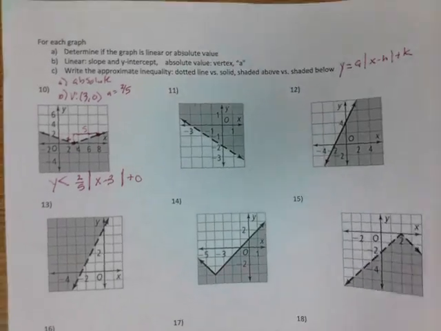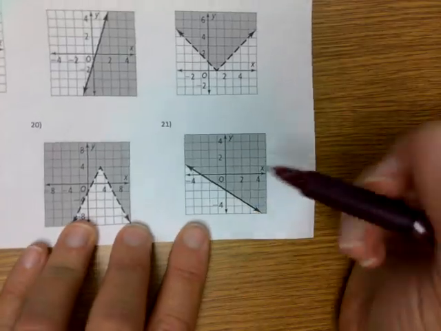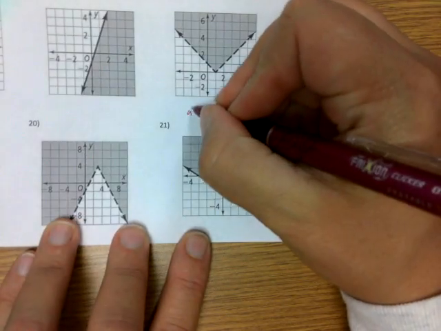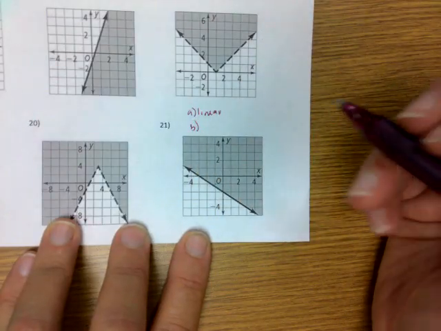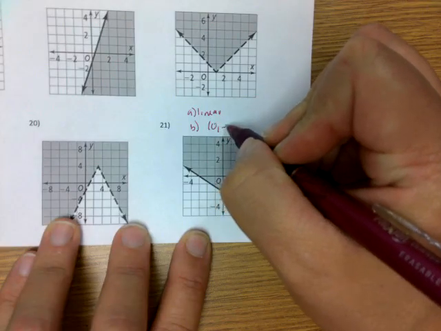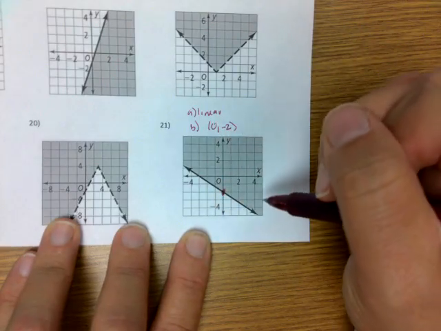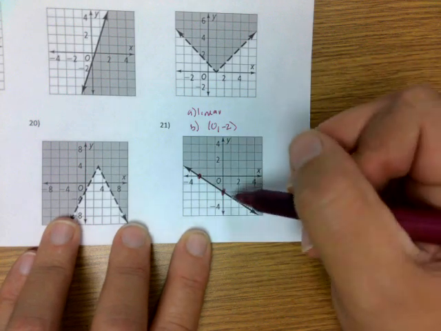Let's say if I had a line. Let's do this one down here. So here, this is linear. So I'm going to first write linear. Now I have to look for my mx plus b. So my b here is right here. So that b is going to be 0, -2. My a value, I'm going to pick this point and this point. Or my m value, sorry.